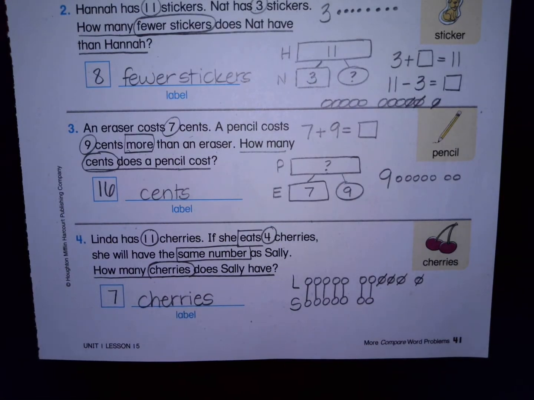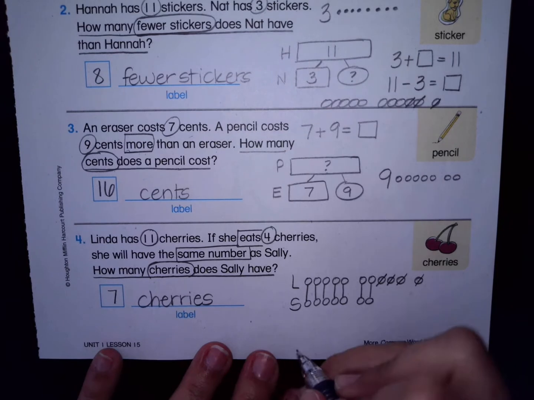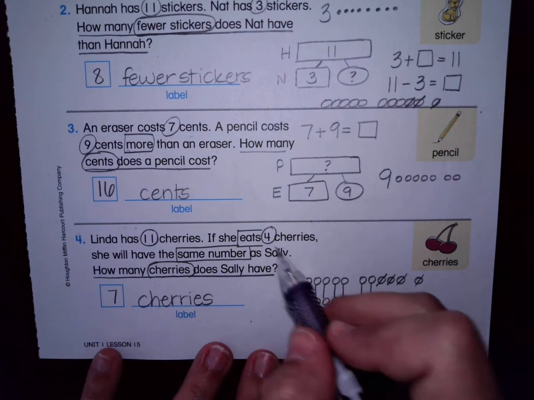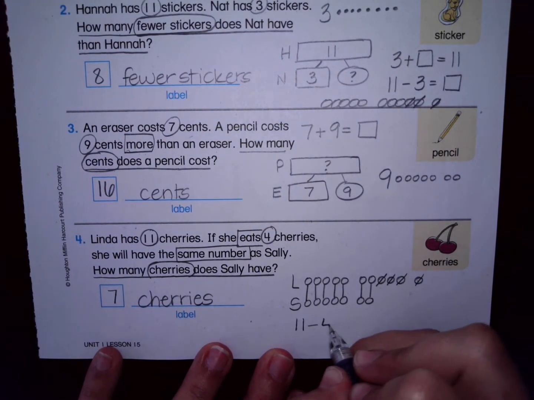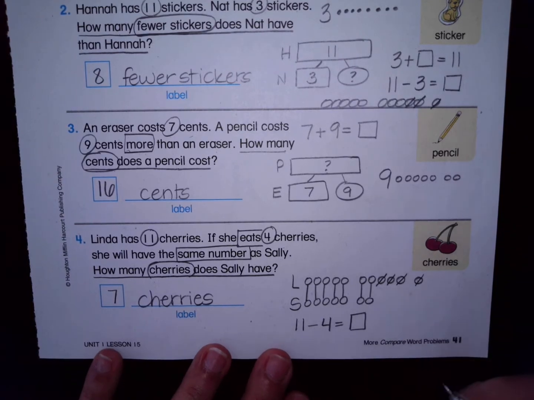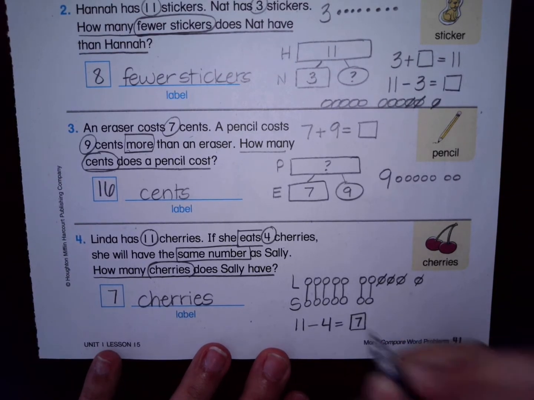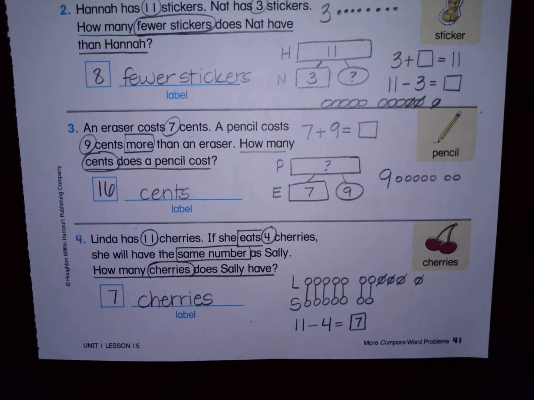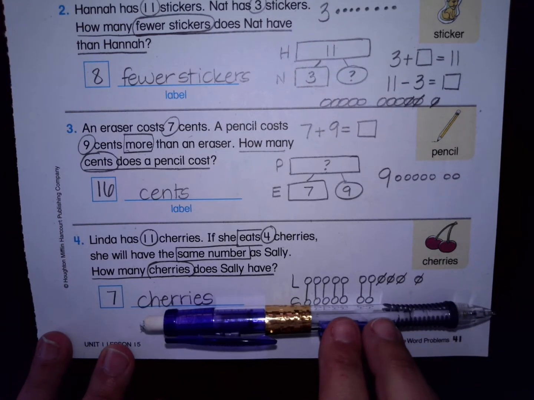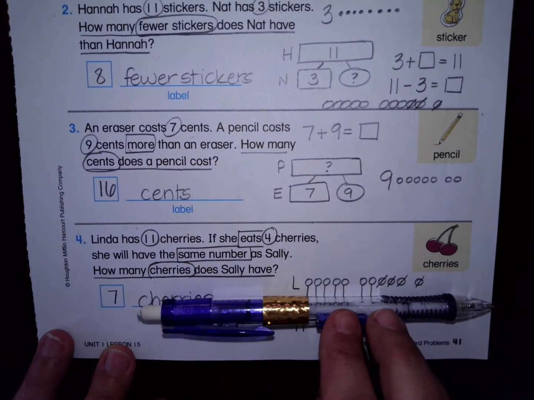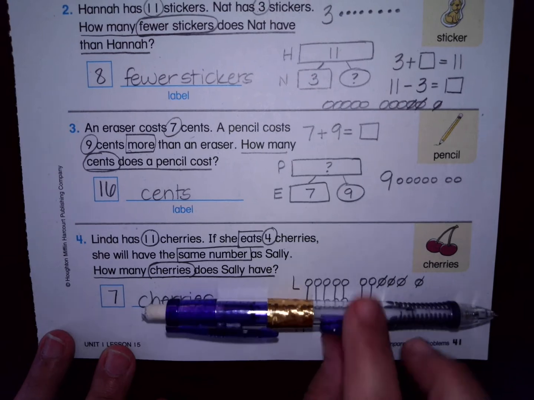I have to still make an equation. So this is almost like a normal equation that we've been practicing before. If Linda has 11, she eats 4, so that's a subtraction. Equals box, and I already know the answer is 7. So that one's a little bit weirder for a compare problem. Technically, it is a compare problem, but to be totally honest, I would rather just do the top. I'd rather just leave Sally out of it and just draw the circles and cross them out.